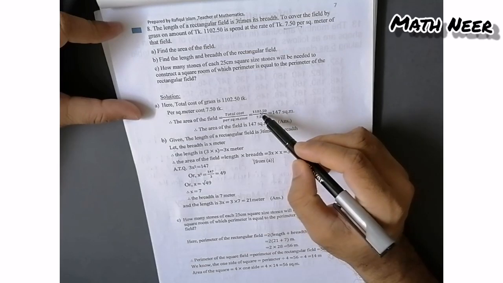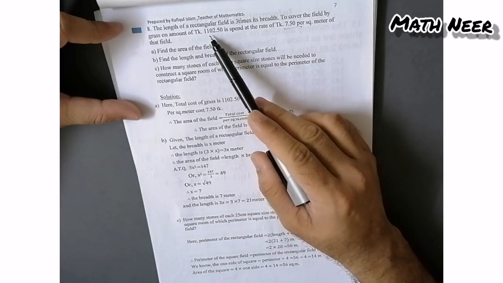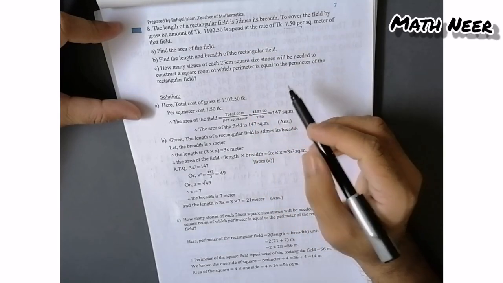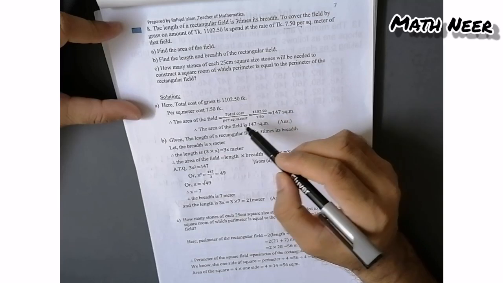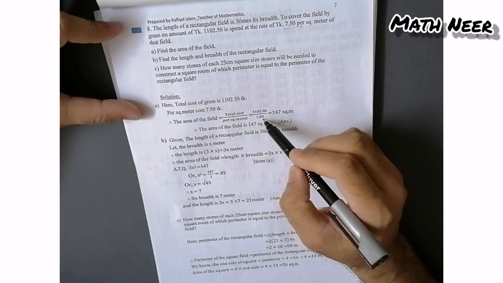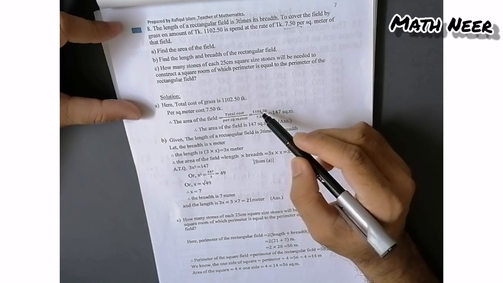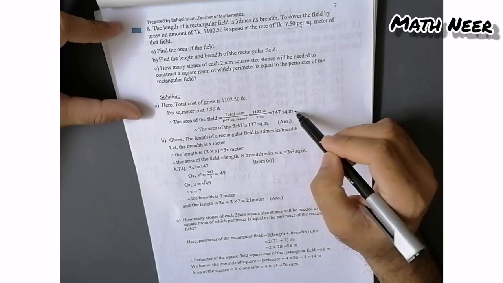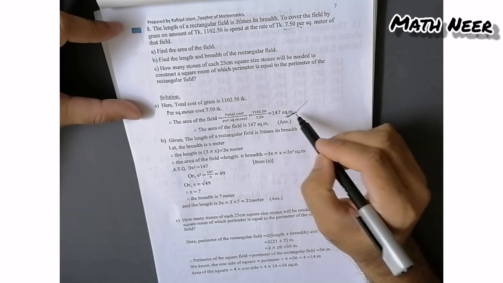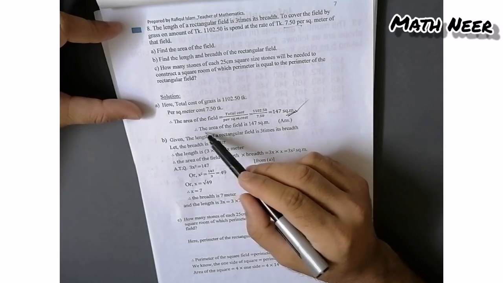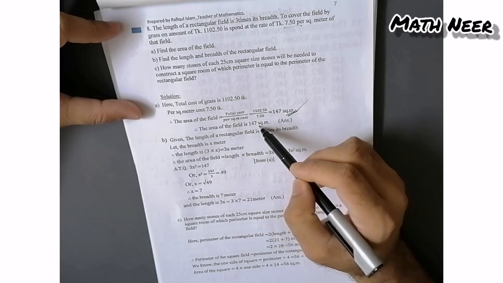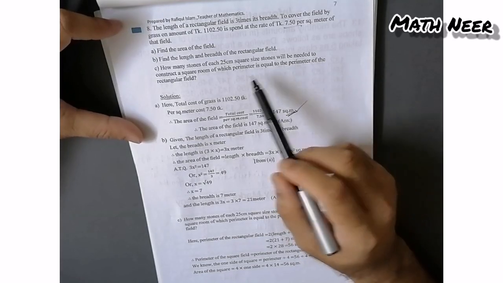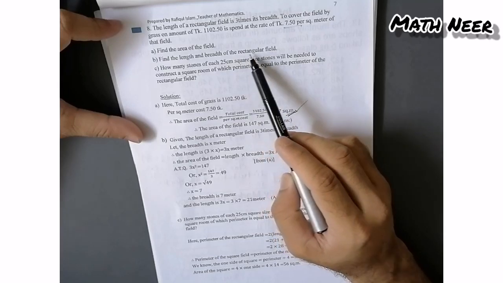Here total cost is 1102 taka 50 paisa, and per square meter cost is 7.50 taka. If we divide 1102.50 by 7.50, we will get 147 square meter. Here square meter is the unit of the area. Therefore the area of the field is 147 square meter.